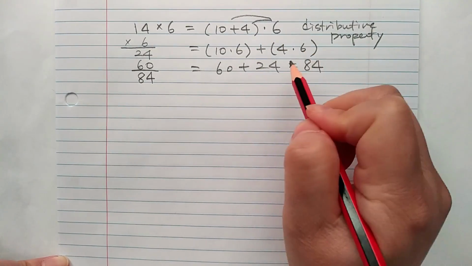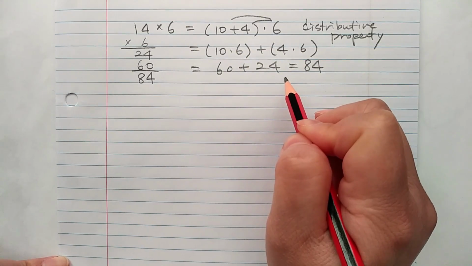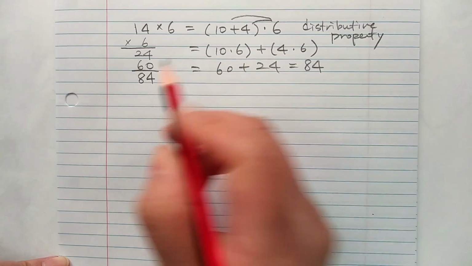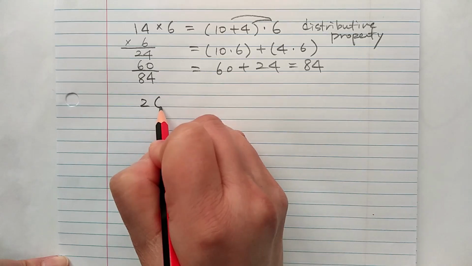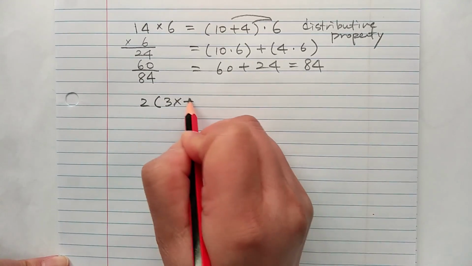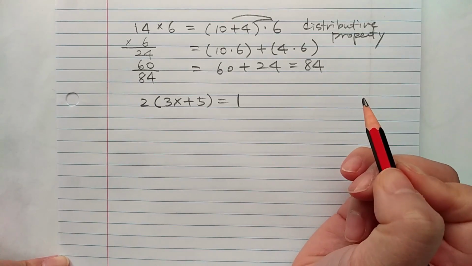This doesn't look much when you have all these numbers, but this comes very handy when you have variables. For example, let's say you have 2 times 3x plus 5 is equal to 1.